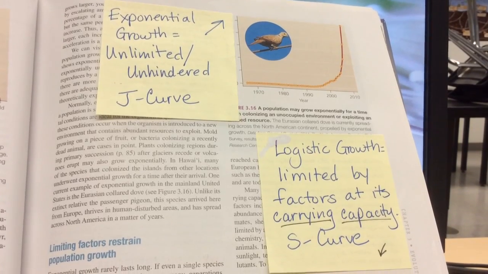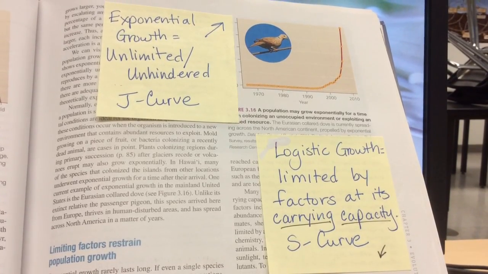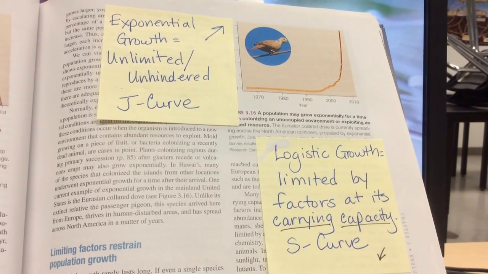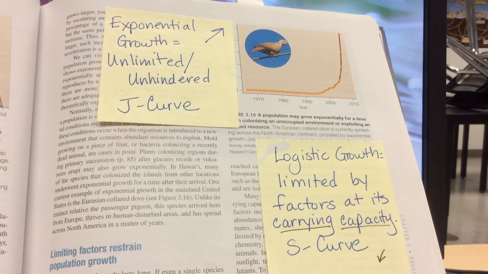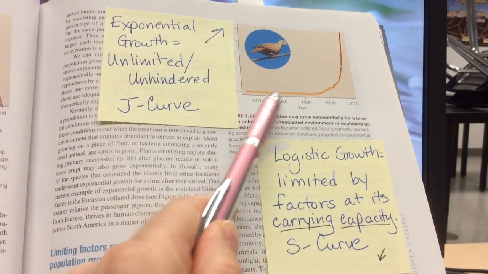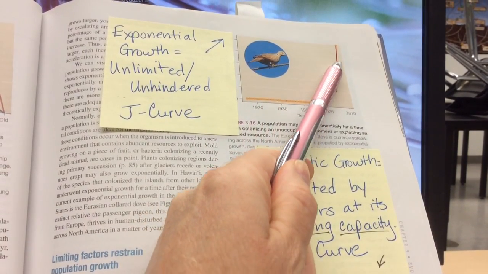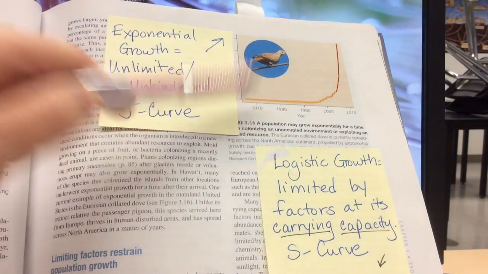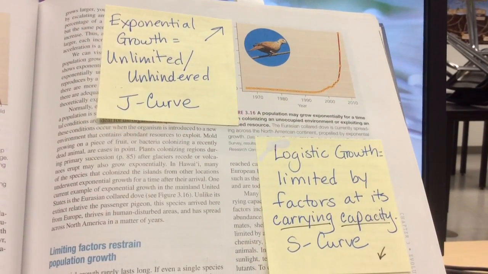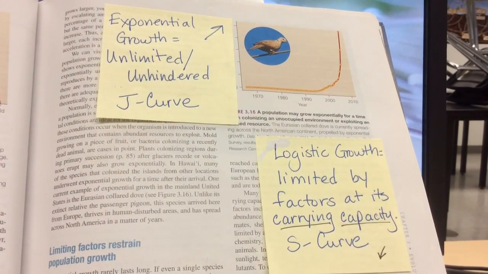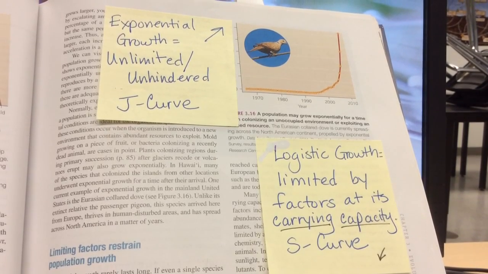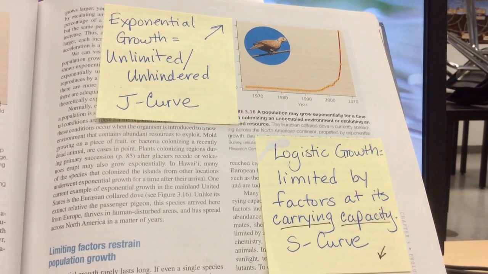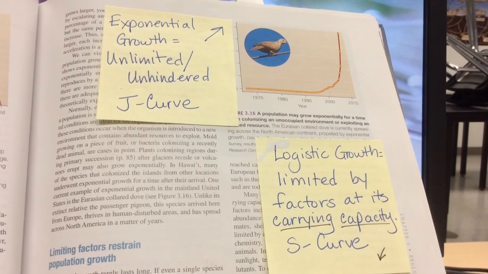Chapter 3, Sticky Notes, continuing on with page 67. You need to know what an exponential growth rate looks like. So exponential growth is kind of a multiplication sort of thing. And it has this, we call it a J curve because it kind of looks like a J. So basically, if you have unlimited resources, food, space, water, then you're going to just keep multiplying.